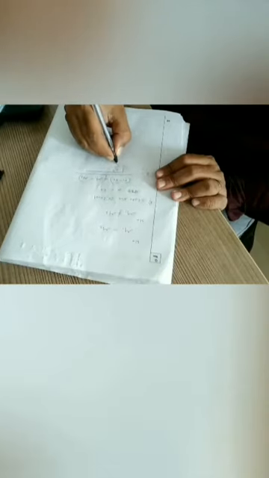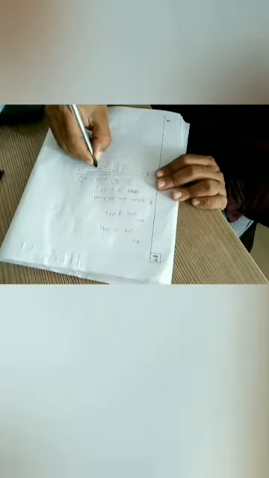First I will write down the formula of z in the case of the two sample test. The formula of z is x bar 1 minus x bar 2 minus mu1 minus mu2, divided by the square root of sigma 1 squared divided by n1 plus sigma 2 squared divided by n2.